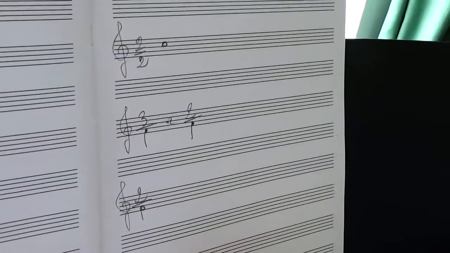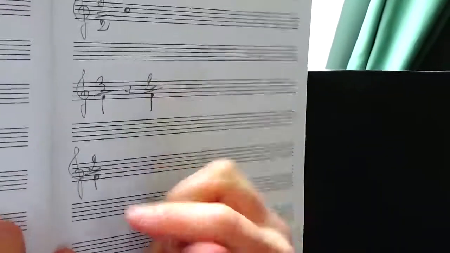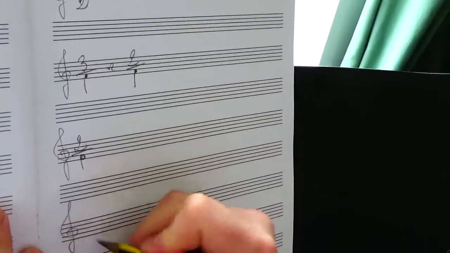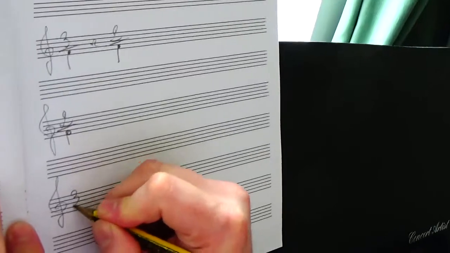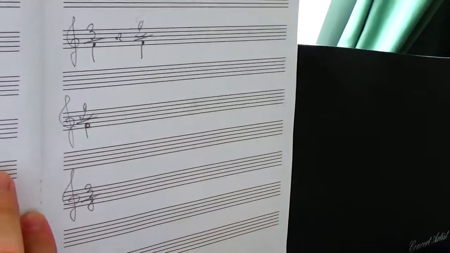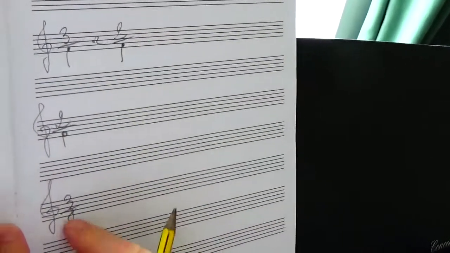You can also have time signatures written in this way. You can have, for example, 3/8. And why is 3/8 possible? Because we know that the eighth is exactly this one.